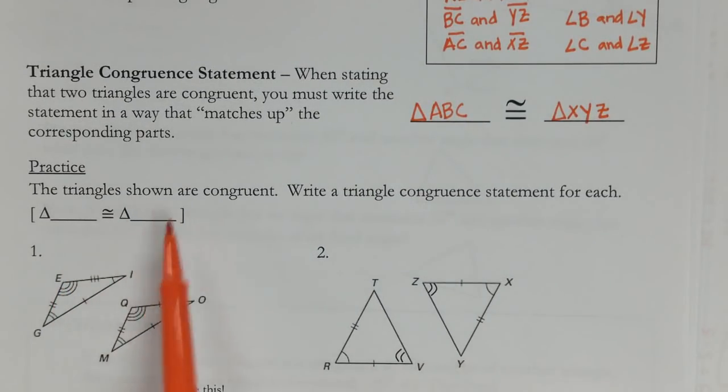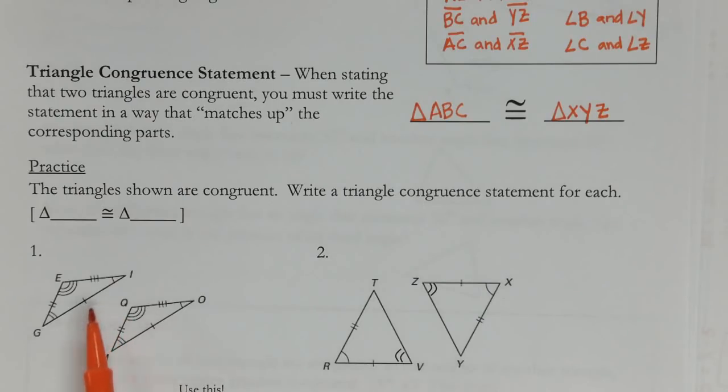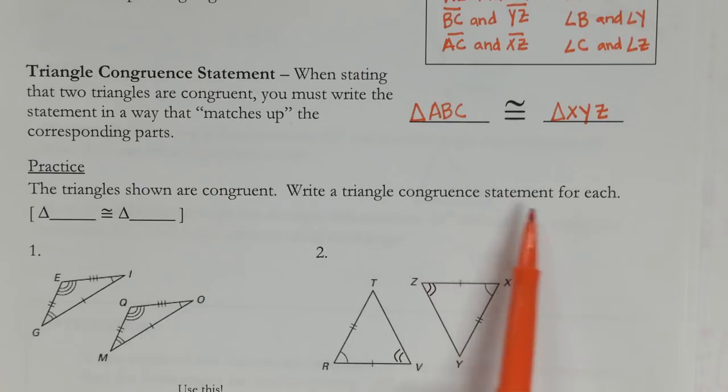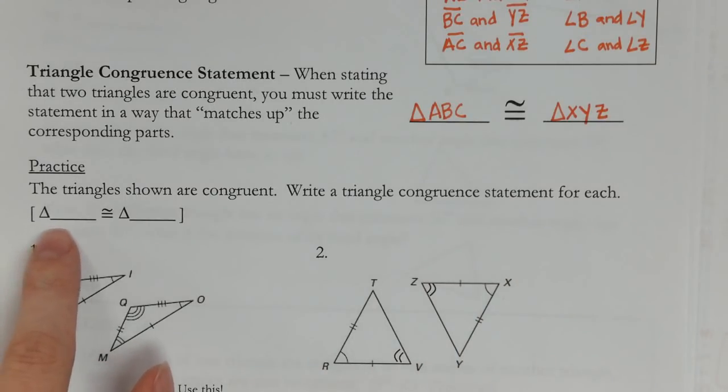So what you're going to do here, these triangles are congruent in number 1, and these triangles are congruent in number 2. You're going to write a triangle congruent statement for each pair. So your triangle congruent statement will look like this. You're just going to fill in the proper letters. So on this one, you can see we have all the tick marks.